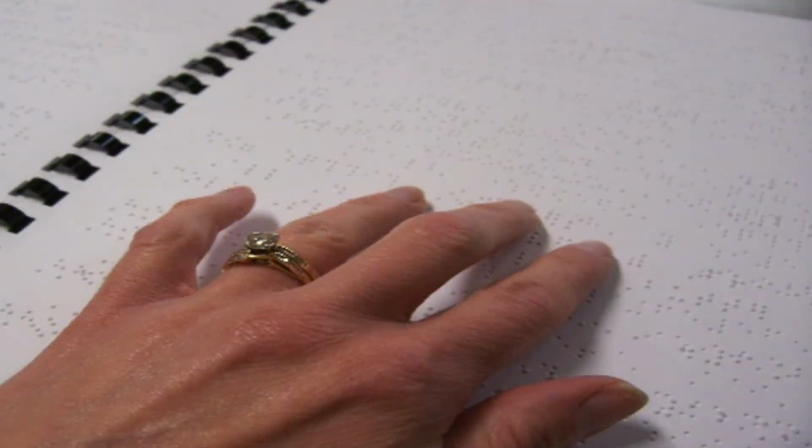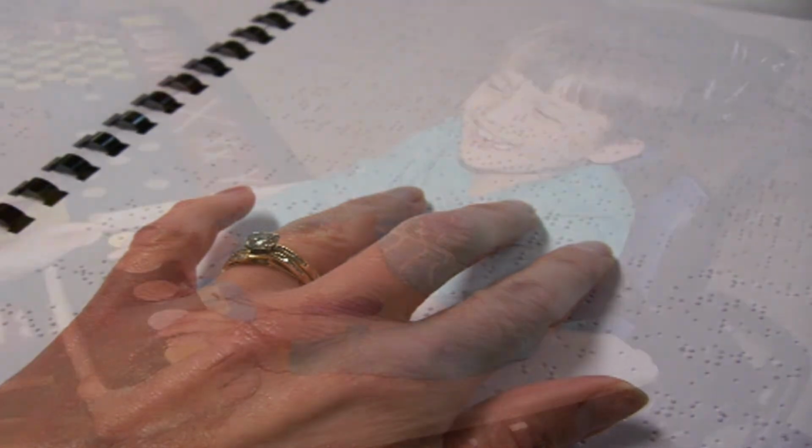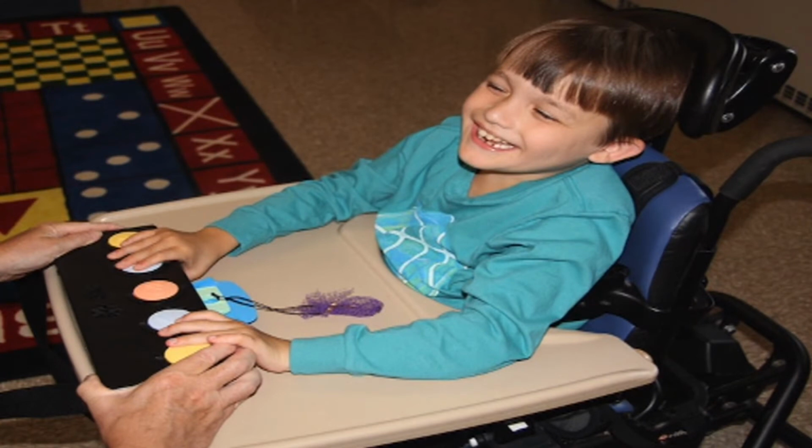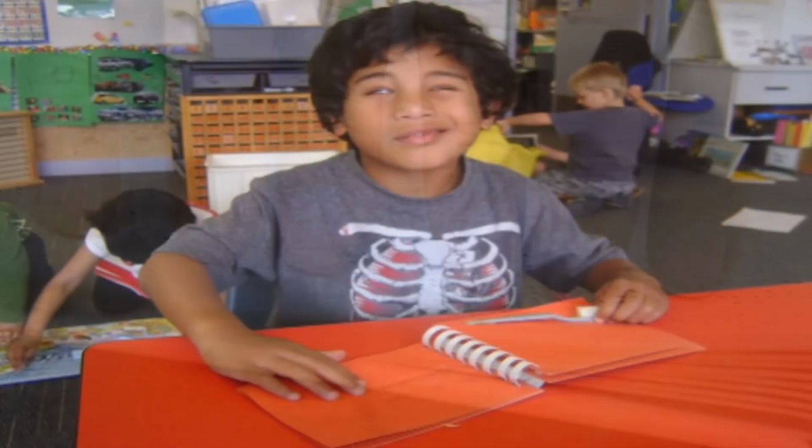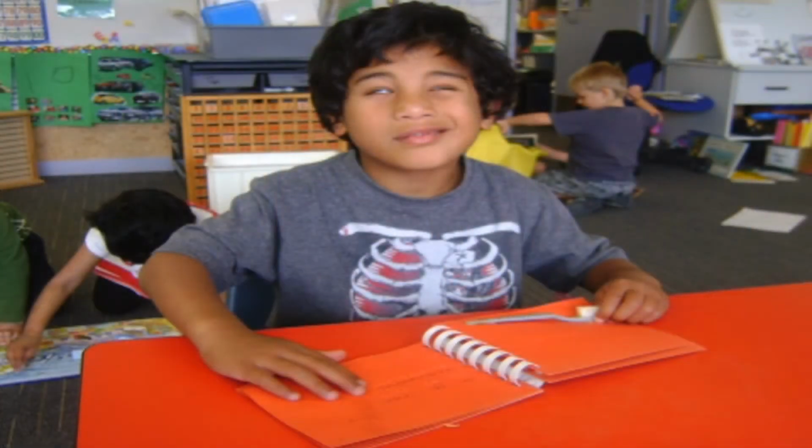The children that have already learned to read print have mastered the reading process skills, but when they need to use Braille, they must develop the skills associated with reading using their fingers. All students learning to use Braille must acquire certain skills.